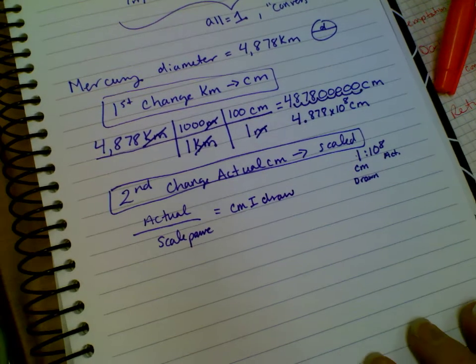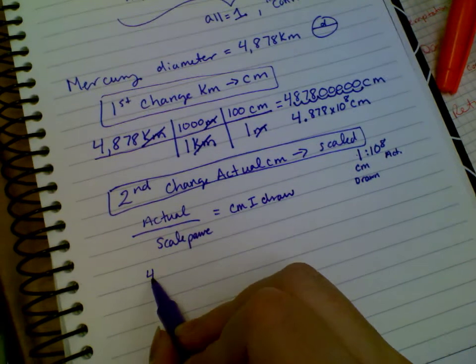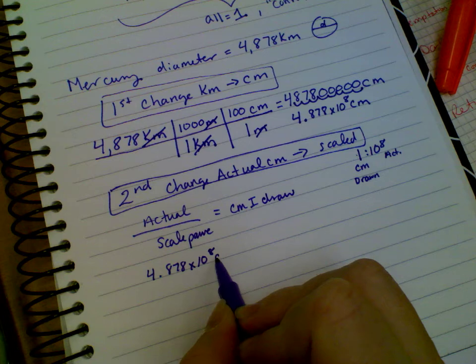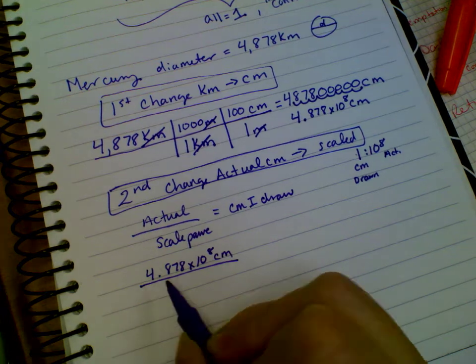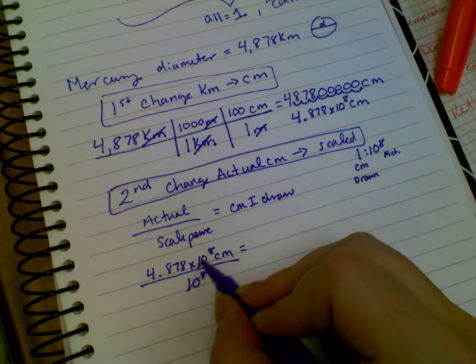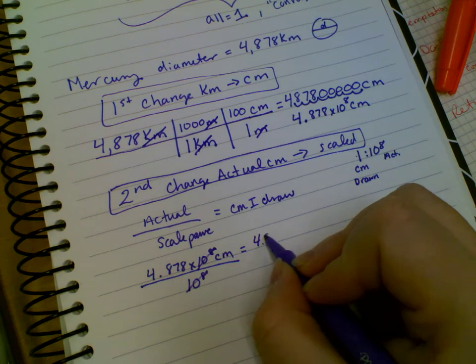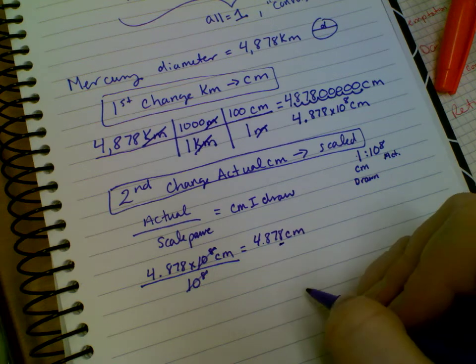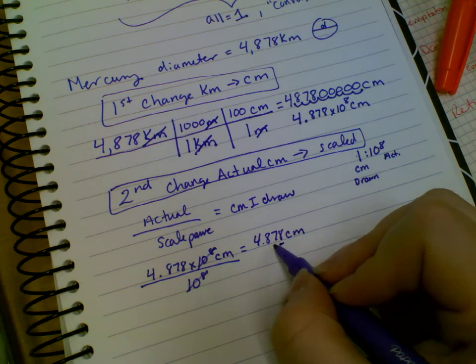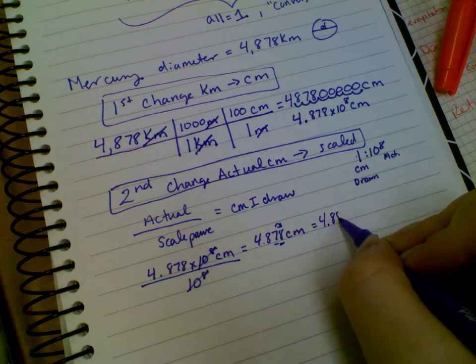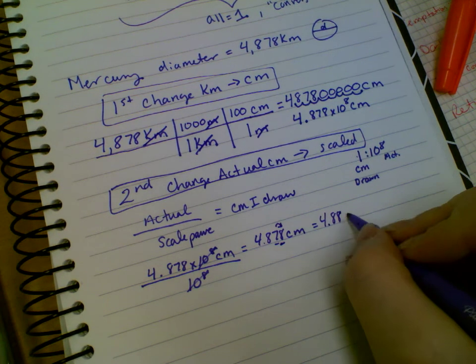So I could take 4.878 times 10 to the 8th centimeters. I could divide it, maybe I want to just do 10 to the 8th. Well, that's easy math. They divide out, and I get 4.878. I can't do 3 decimal places with my centimeter rulers. So the 7, the 8 makes it round up. So it would really be 4.88, which I could measure with a ruler.